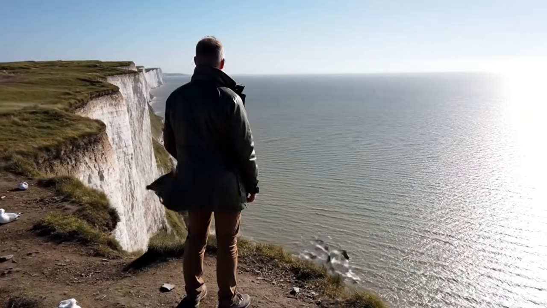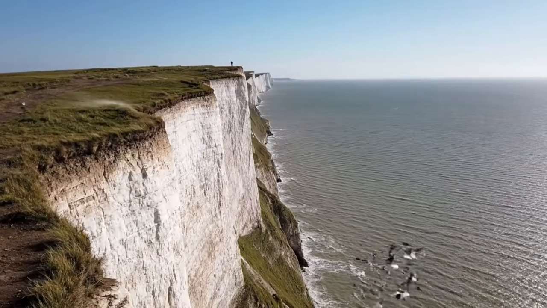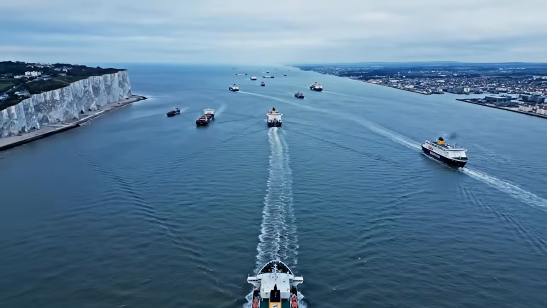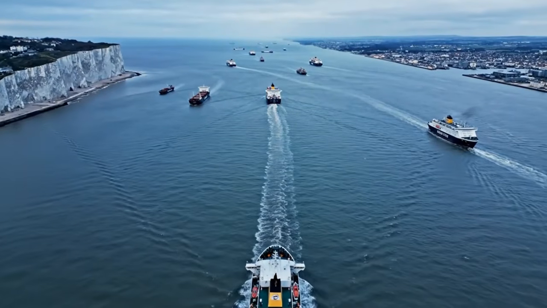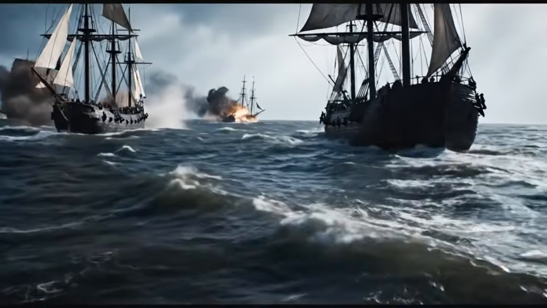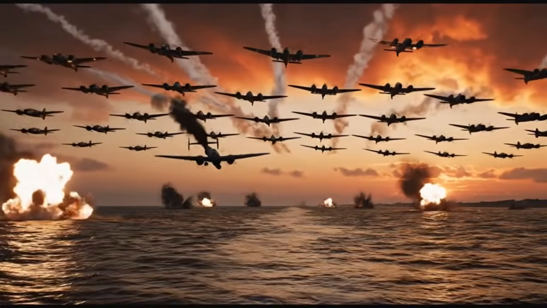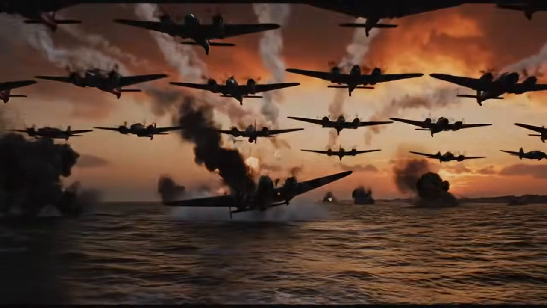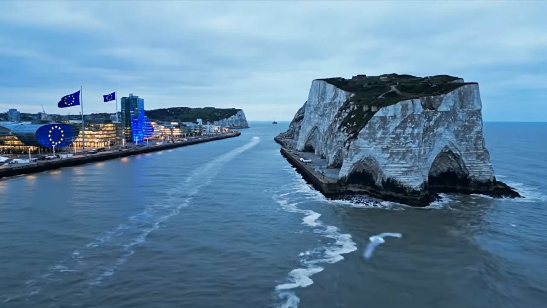And look out across the Channel. 21 miles of grey water separating these islands from the continent. That narrow gap has been both a shield and a prison. It kept Napoleon out. It kept Hitler out. It also kept Britain looking inward when the rest of Europe was building something new together.